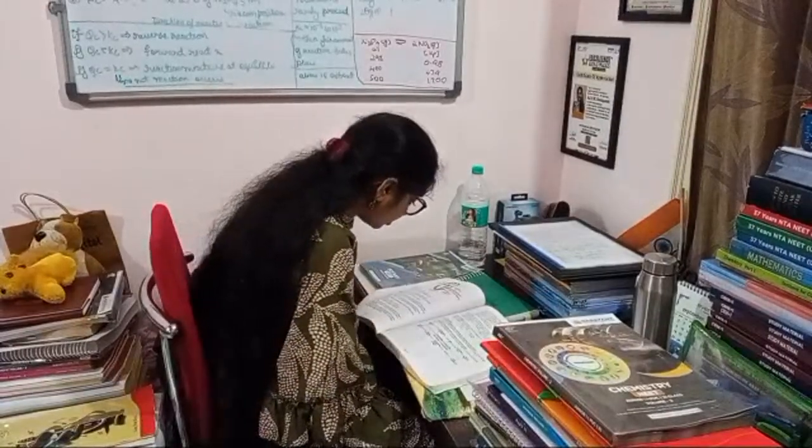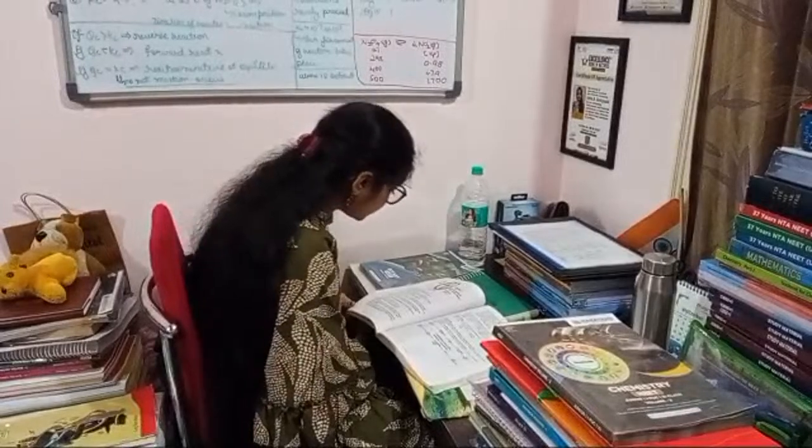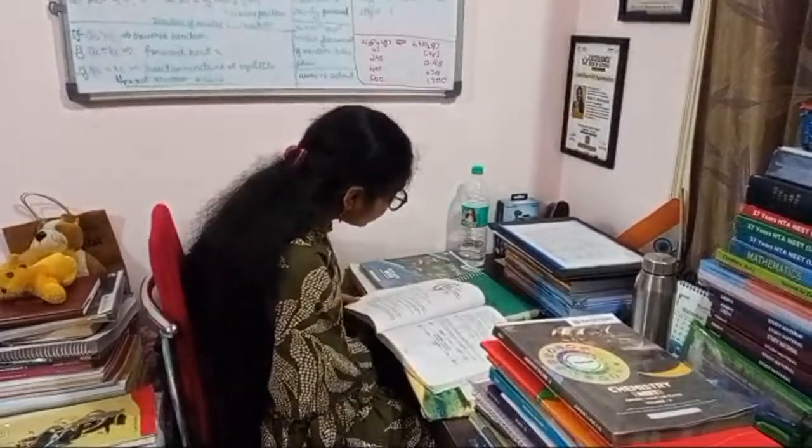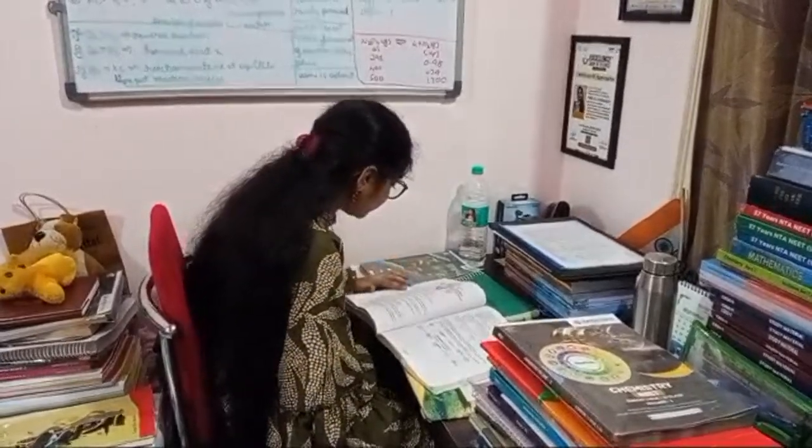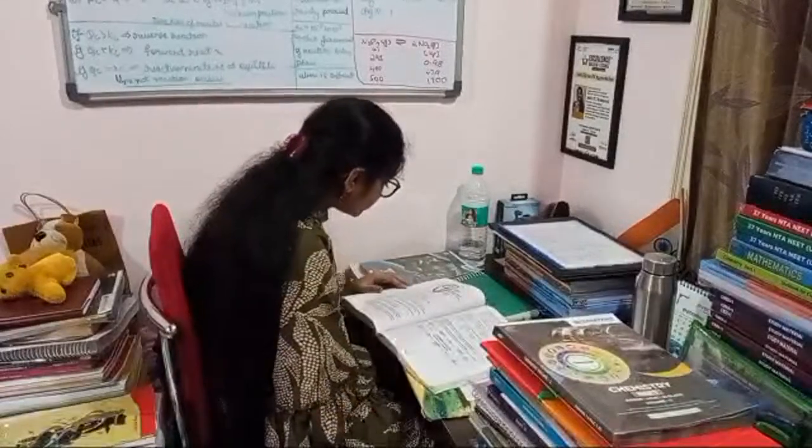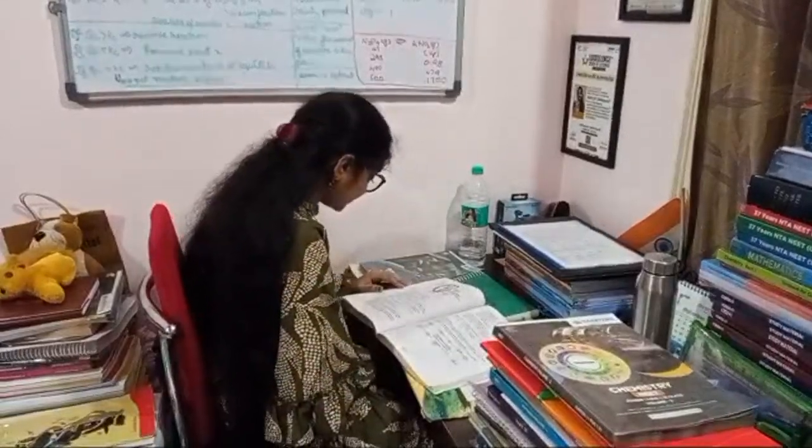Atrial systole: the auricles contract. The right auricle contracts first. The blood from the auricles is pumped into the respective ventricles. It is completed in 0.1 seconds. After systole, the auricles enter into the diastolic phase.